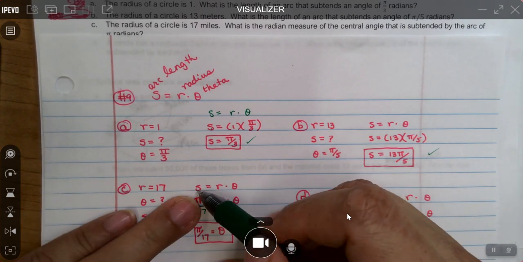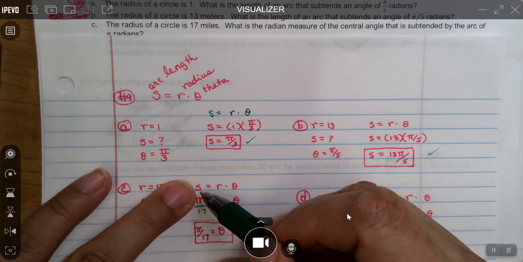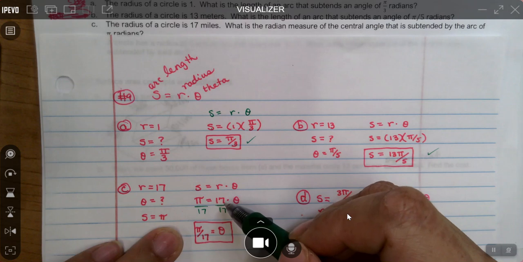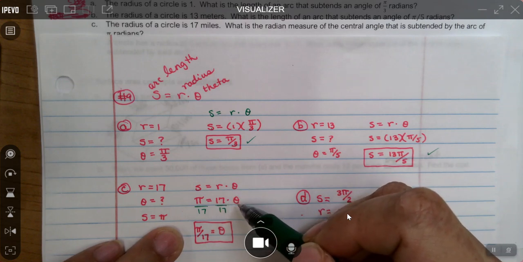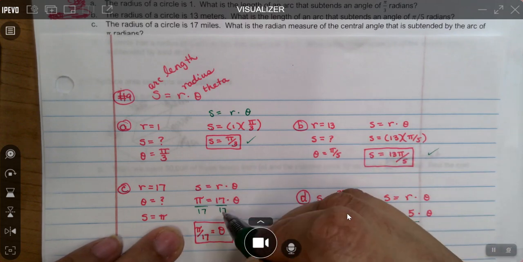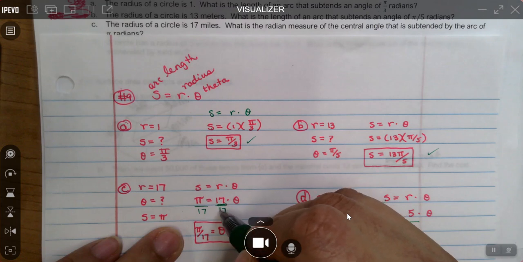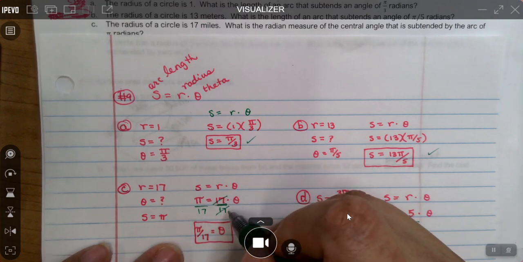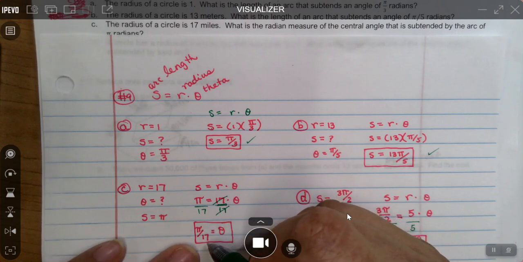So now notice S equals R theta. For S, I'm going to substitute in the pi. For R, I'm going to substitute in the 17. And for theta, it's going to stay as theta because we don't know what it is. We're solving for it. And remember, don't forget to bring down your equal sign. Now, since I want theta, I need to divide out the 17 from both sides. It cancels. So theta equals pi divided by 17.